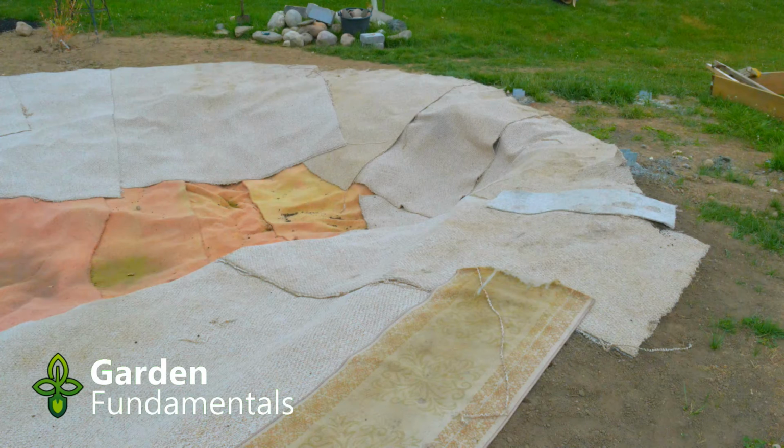The easiest way to put the carpet down is by cutting it into smaller pieces and then overlapping the pieces. That's particularly useful in areas where you have a tight curve. It doesn't really matter whether that carpet is facing up or down, it works either way. Once the carpet is in place, it's time to add the pond liner.